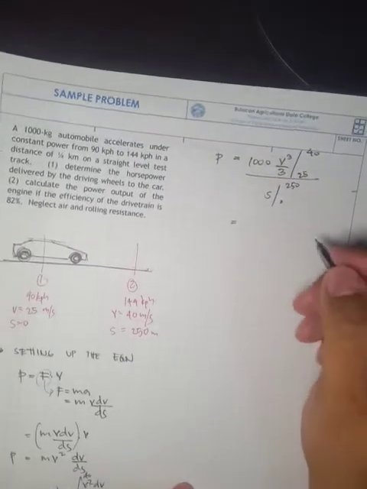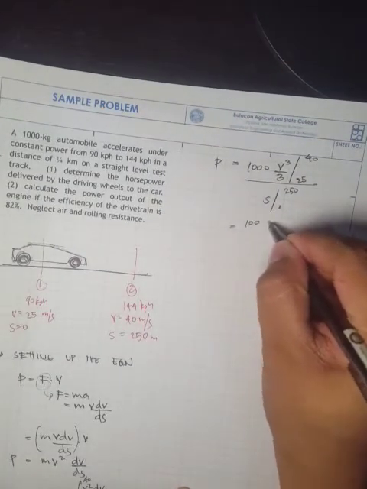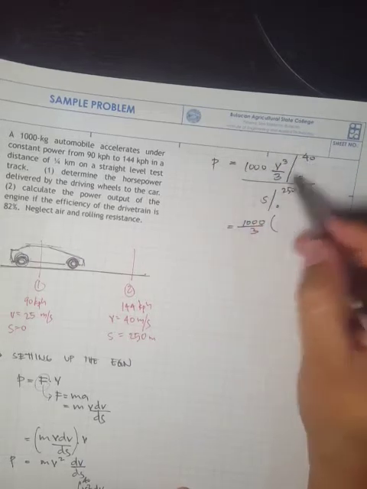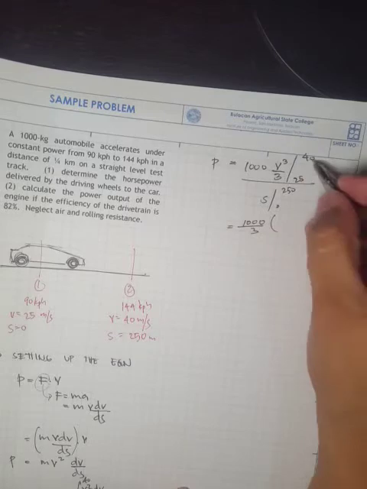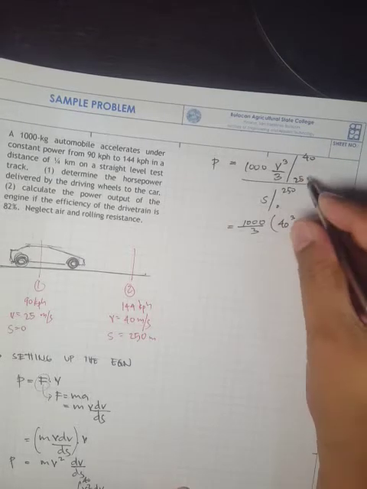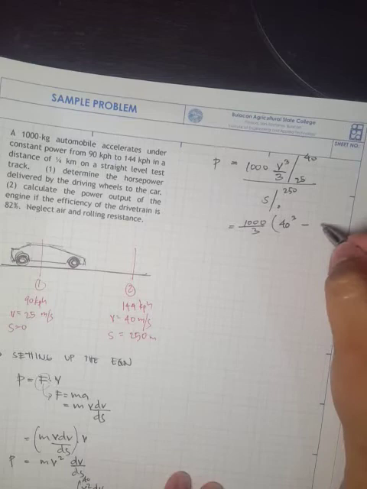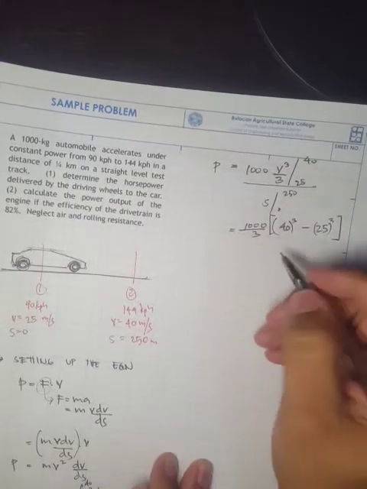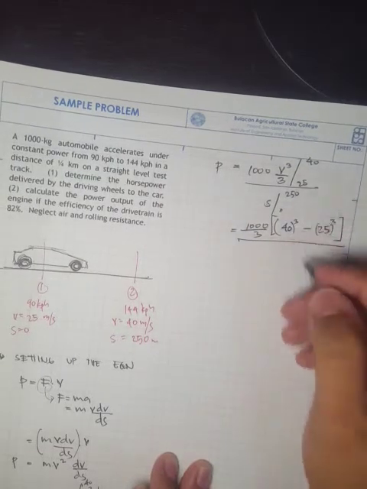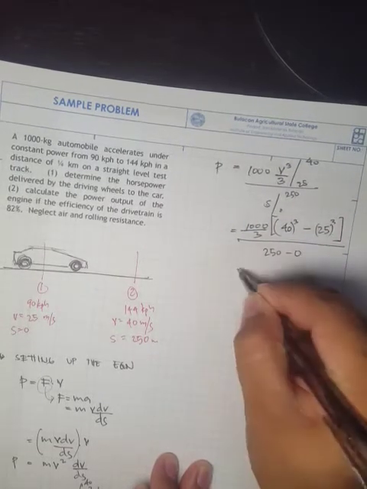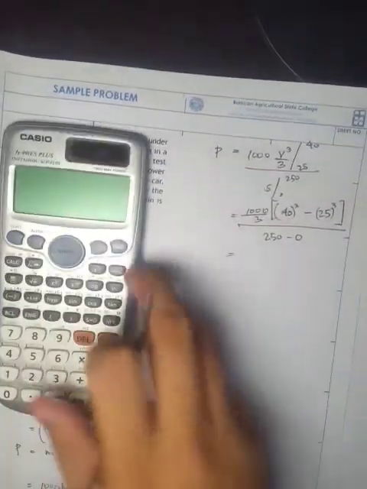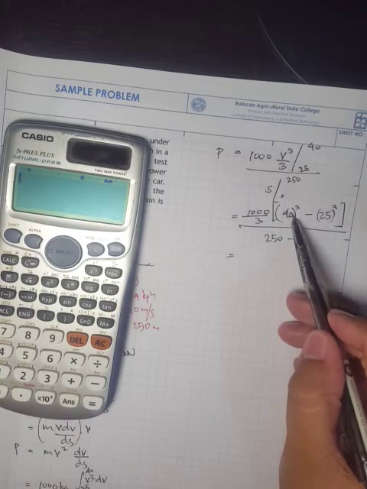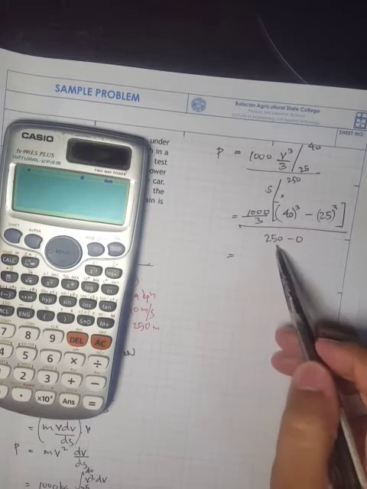So 1000 divided by 3, let's do this first. Let's solve the numerator: v cubed, so it's 40 cubed minus the lower limit, 25 cubed, all over s, which is 250 minus 0. This is kilogram, this is meters per second cubed, and this one is meters.